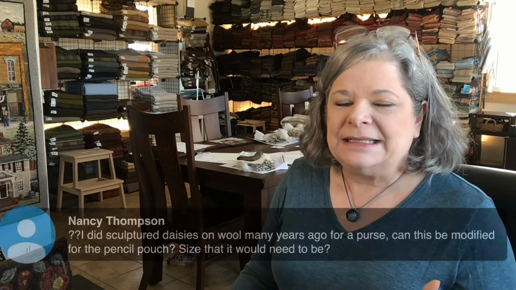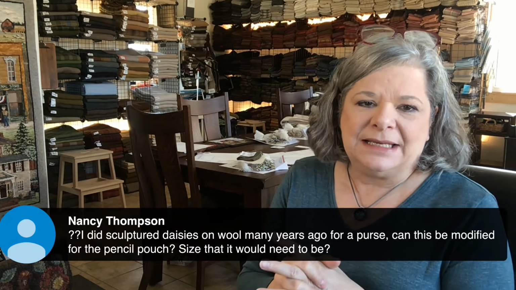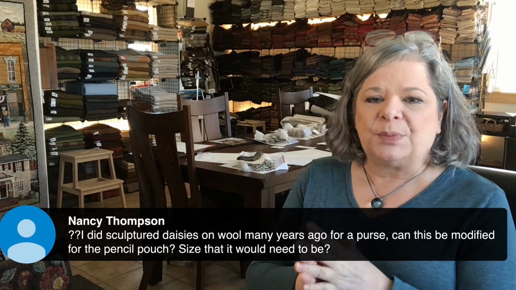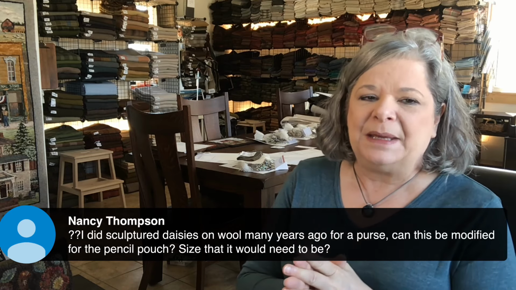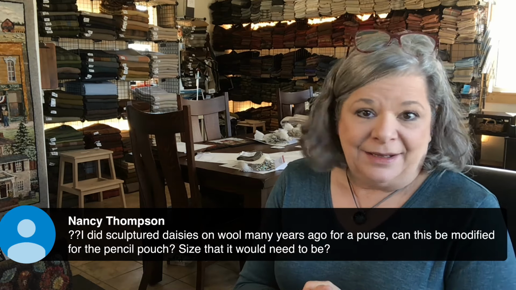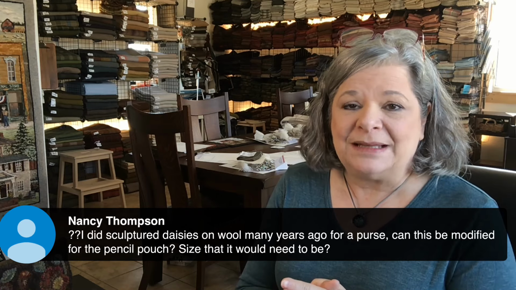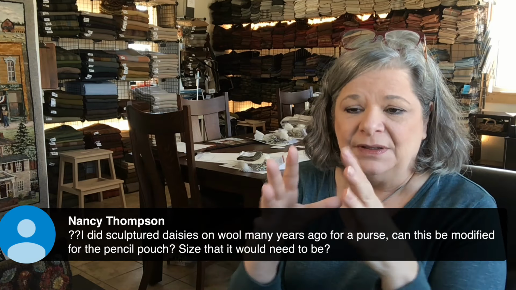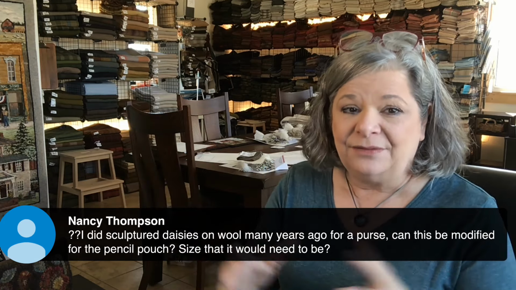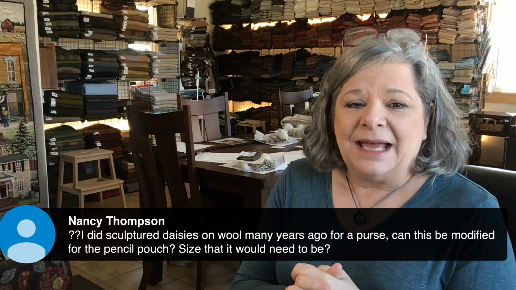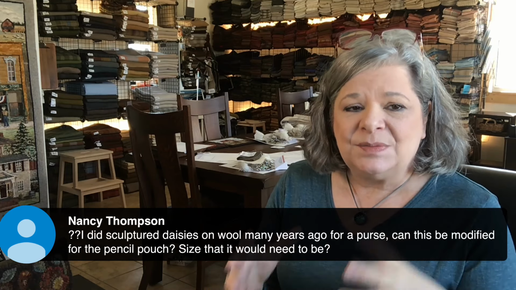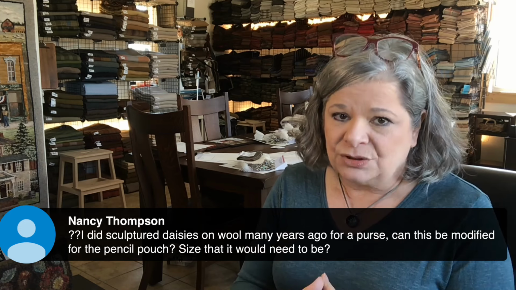So here, Nancy said, I did sculptured daisies on wool many years ago for a purse. Can this be modified for the pencil pouch? Any pattern can be modified for the pencil pouch. It's just a matter of how much detail it has, and the size that it would need to be, the size of the pencil pouch.